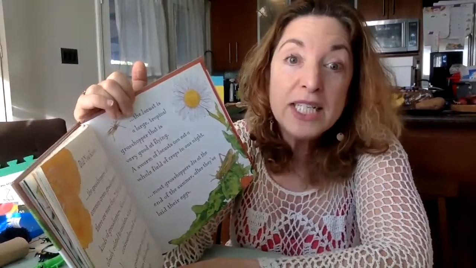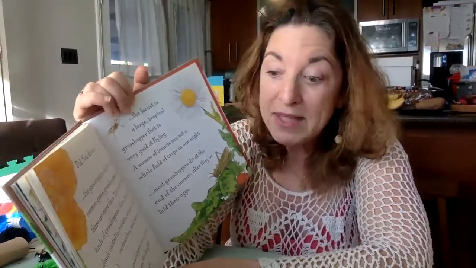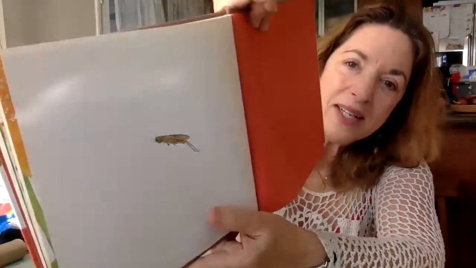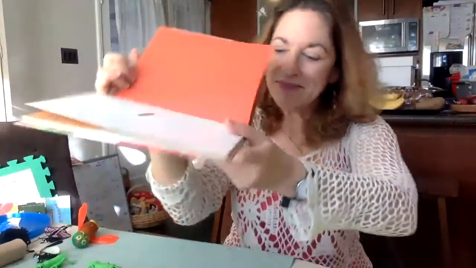A grasshopper can jump 20 times the length of its own body. And the locust is a large tropical grasshopper that is very good at flying. And they can eat a whole full crop in one night. Most grasshoppers die at the end of the summer after they lay their eggs. So they live for about 2 or 3 months. And there's a beautiful grasshopper jumping through the air.